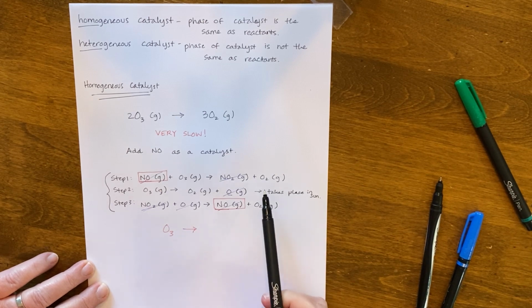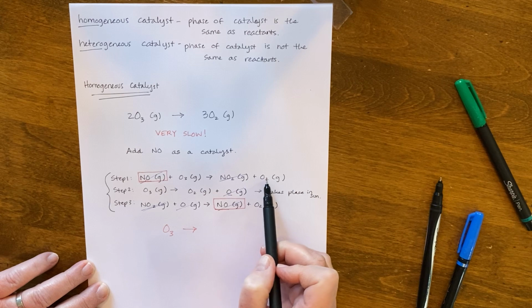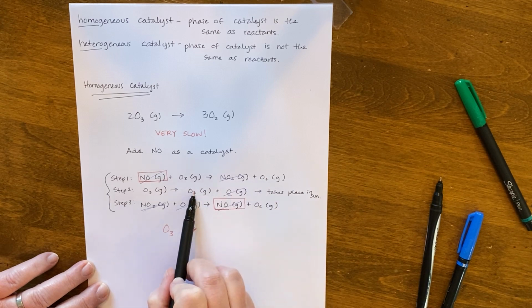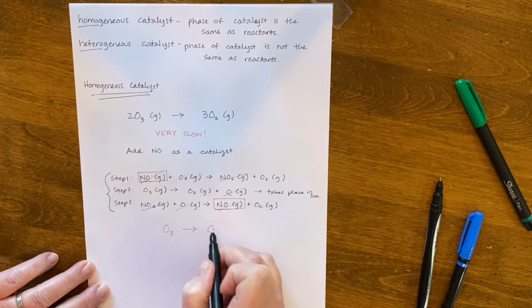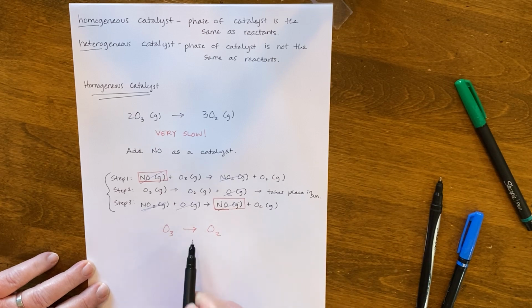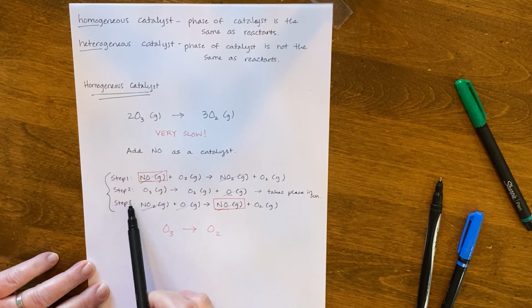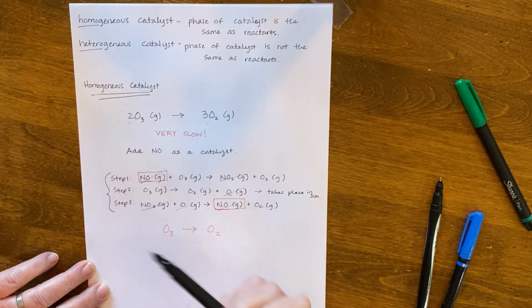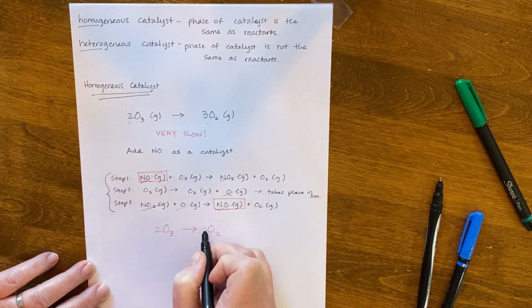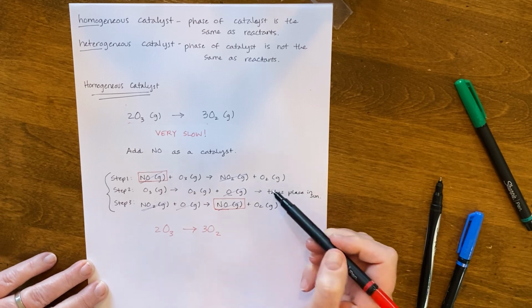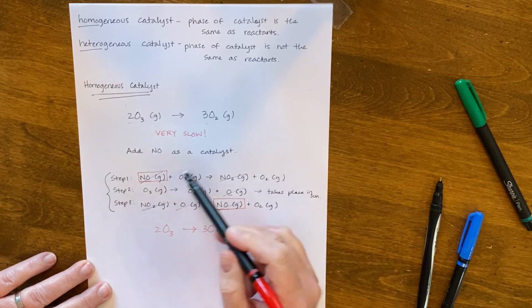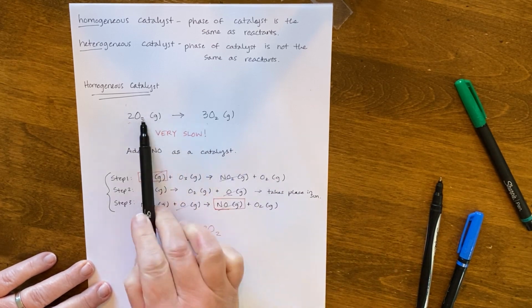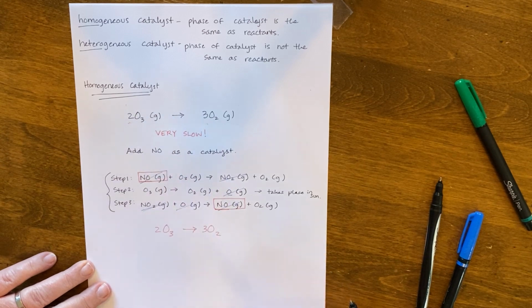The only product left here is O2 gas, the only thing left here is O2, and the only thing left here is O2. This is where I'm saying these 3 steps net to this equation that we wanted to happen in the first place. It's just that these 3 reactions can take place faster than this one.